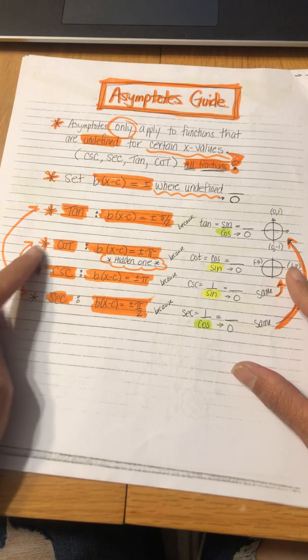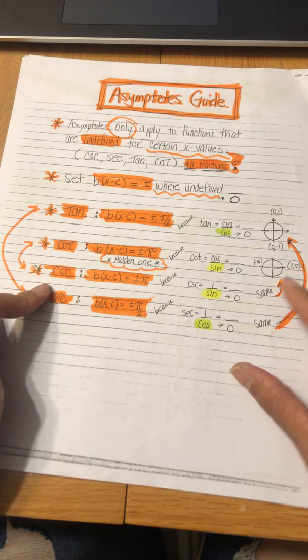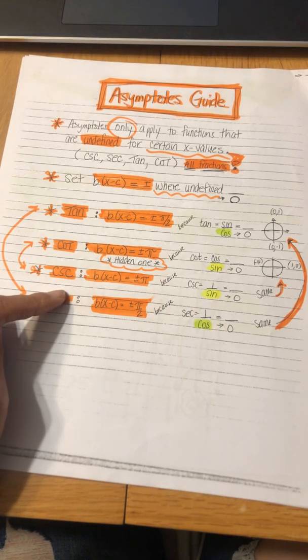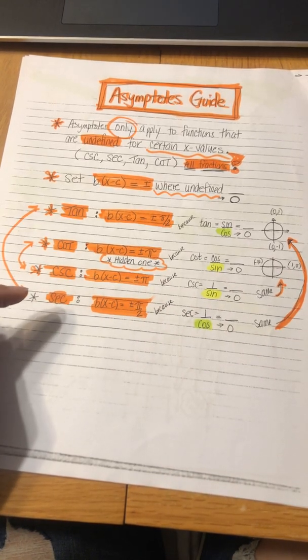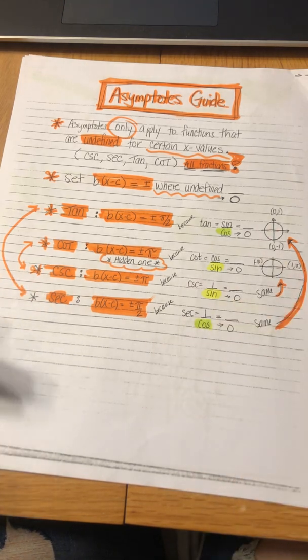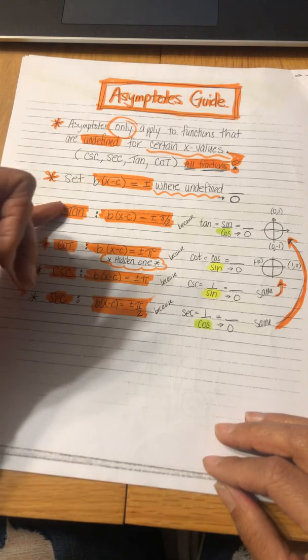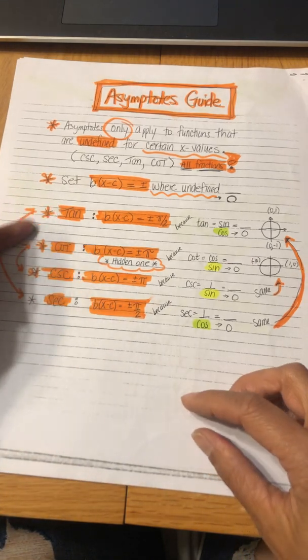Cosecant has the same kind of things going on as cotangent. Now, you don't really necessarily need an asymptotes guide on cosecant because as long as you are graphing sine, you know where to flip the waves. You know where the asymptotes are, okay? Same with secant, but secant follows along the same lines as tangent.